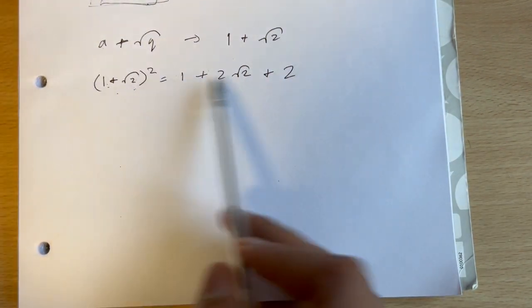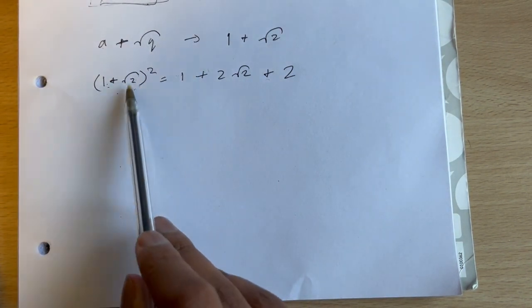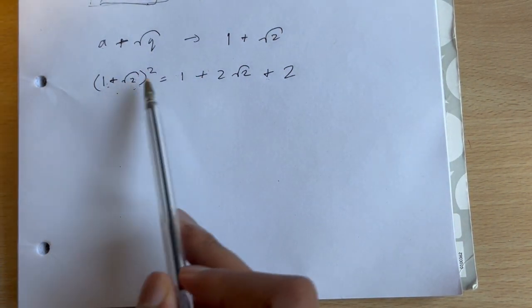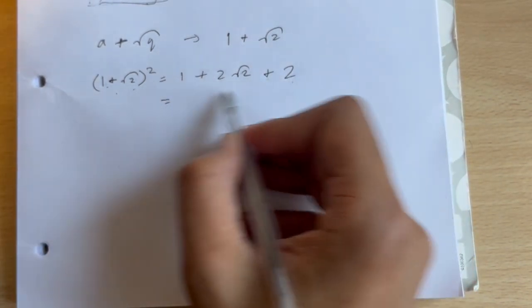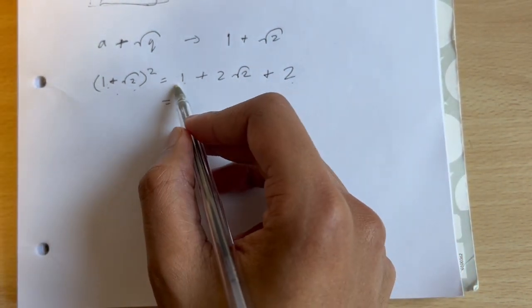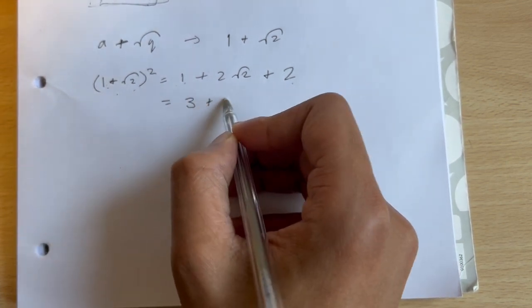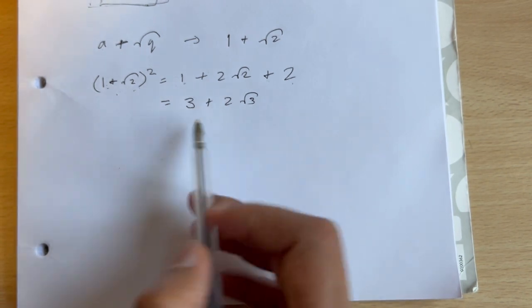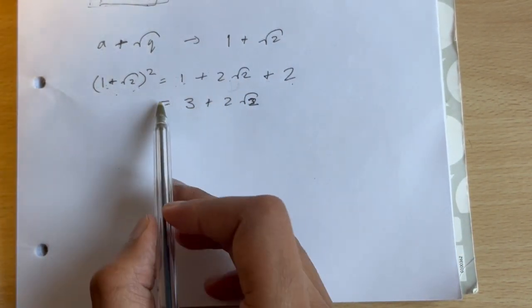If you don't see how this worked, then consider revising how to square numbers. Then we add 1 and 2 and get 3, like that. And this just carried down.